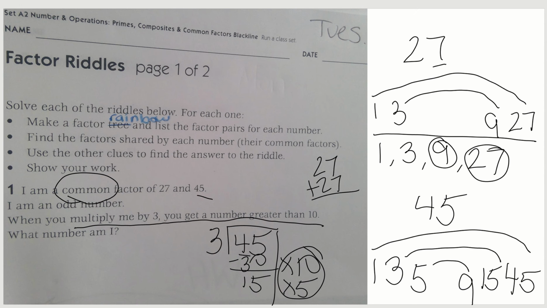What's 7 plus 7? 14, regroup the 10, 54. So it's not quite 45. So I'm noticing the only common factor is 9 in both factor pairs. So here's what we're going to do. 9 times 3 is a number greater than 10. It's 27. Our final answer is 9.